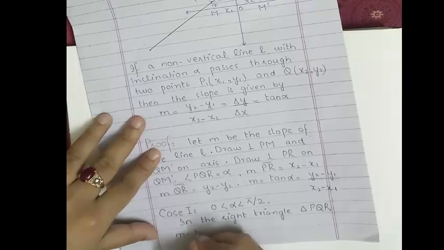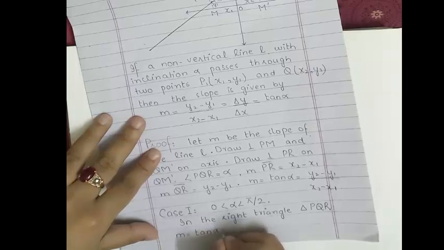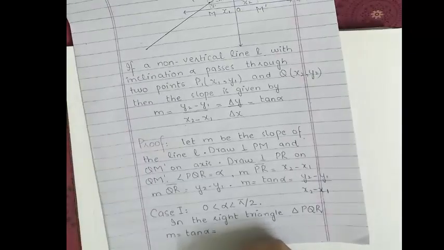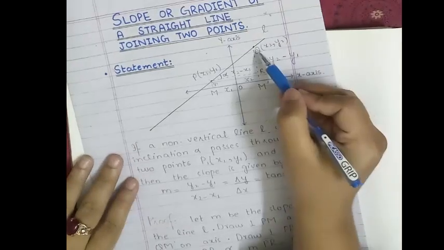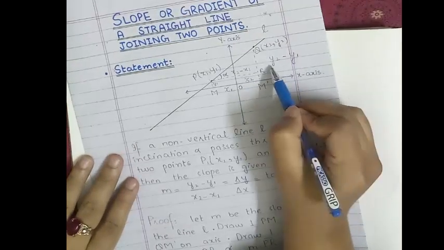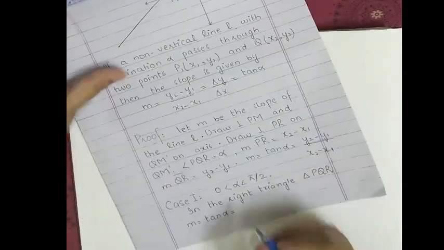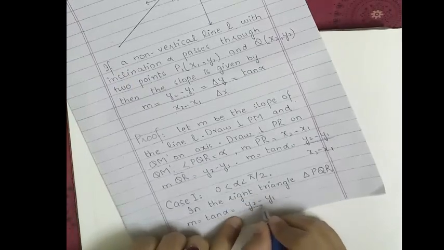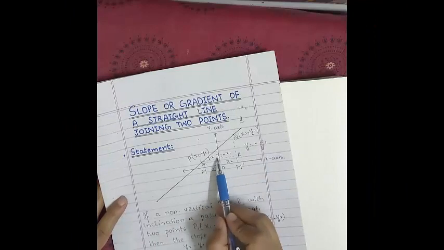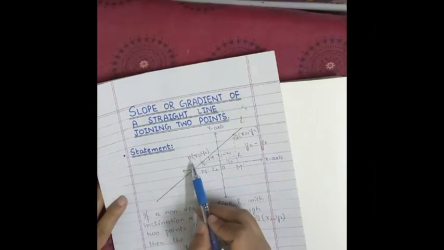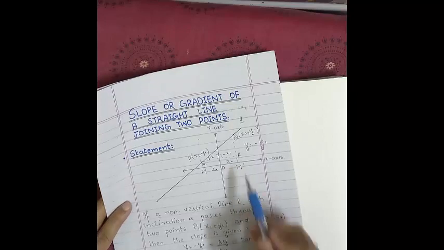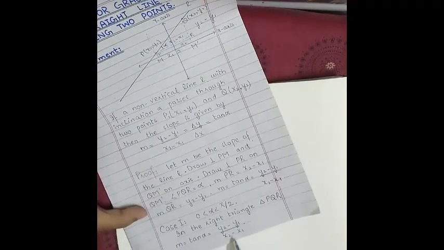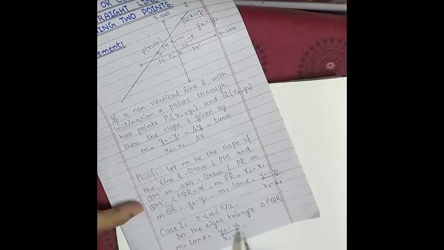It is equal to tan alpha, and tan is equal to perpendicular divided by base. So what is the value of perpendicular? It is y2 minus y1, and the value of base is x2 minus x1, considering PQR to be the right triangle in the first case. So this is y2 minus y1 divided by x2 minus x1.